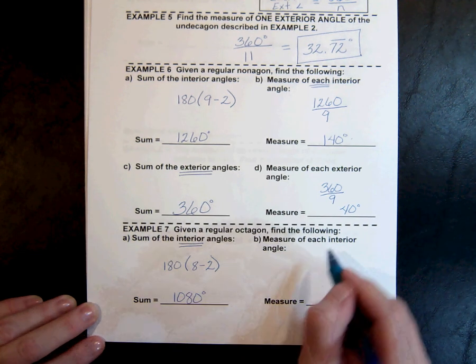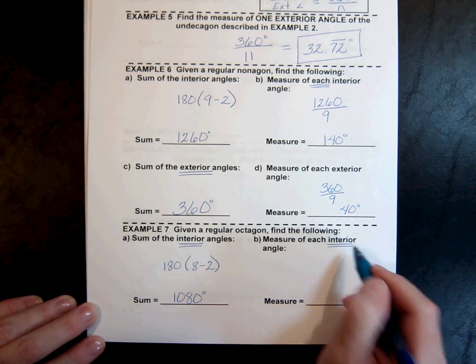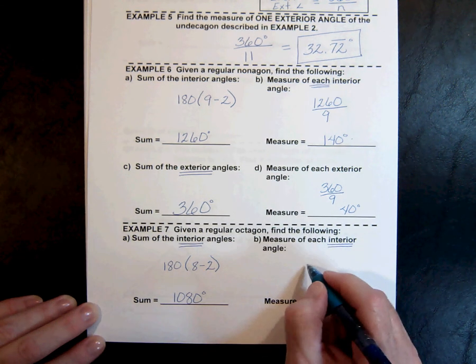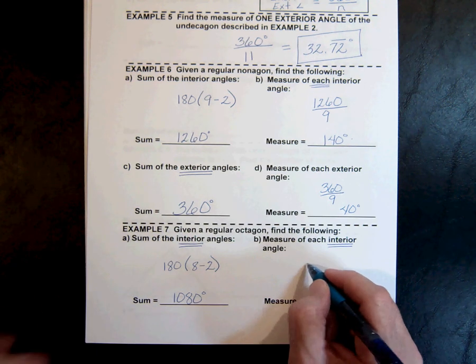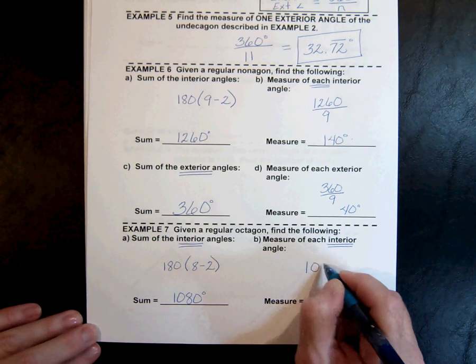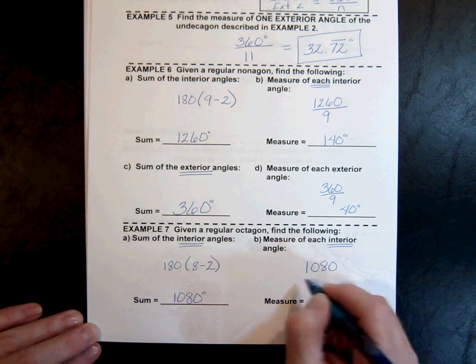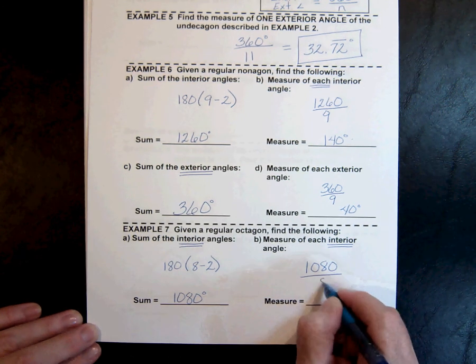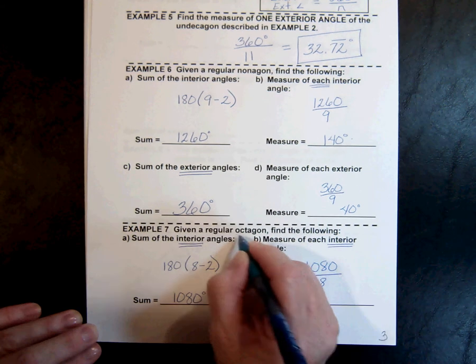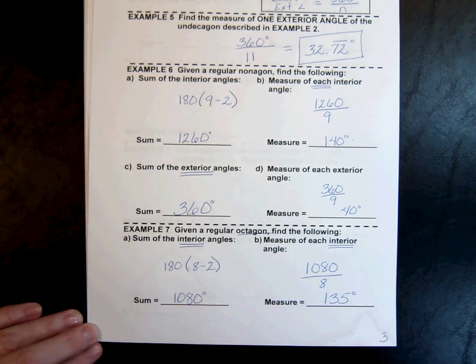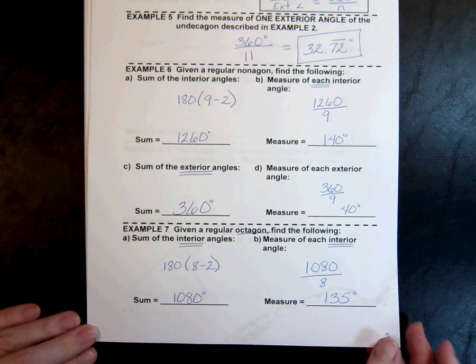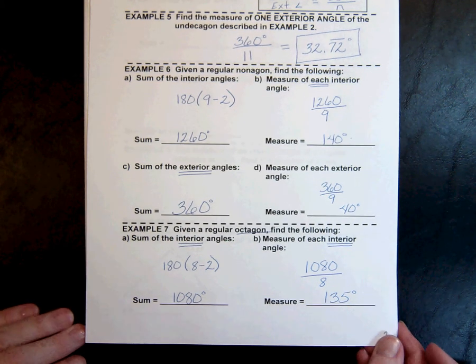If you needed the measure of each interior angle, you're taking this sum gotten by the formula 180 times n minus 2, and you would have had your 1080, and you're not dividing it by 6 but 8, the number of sides of an octagon, so that would be 135. Pause if you need to finish filling in any of these values.